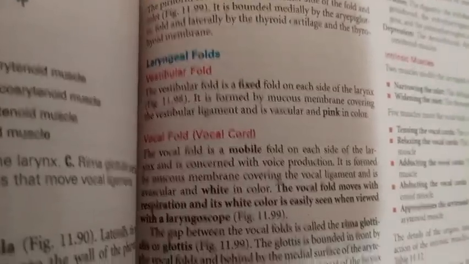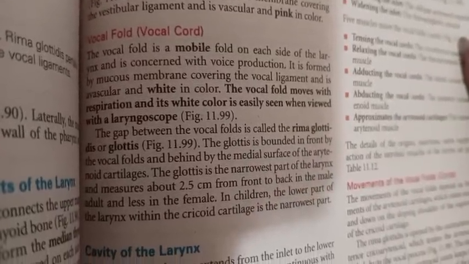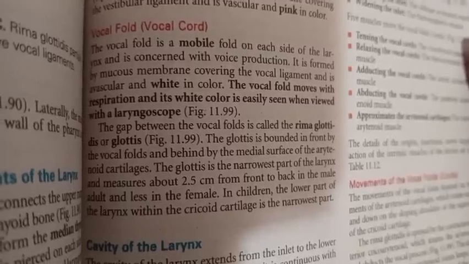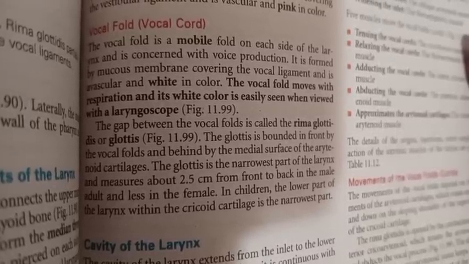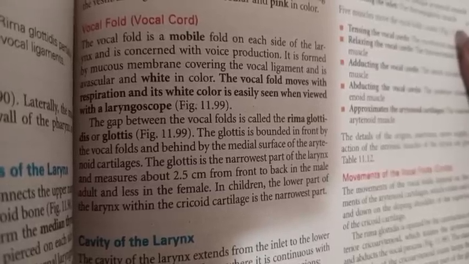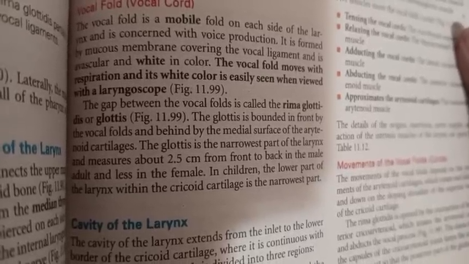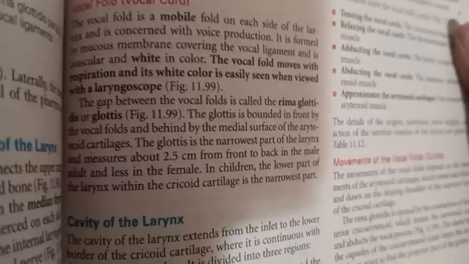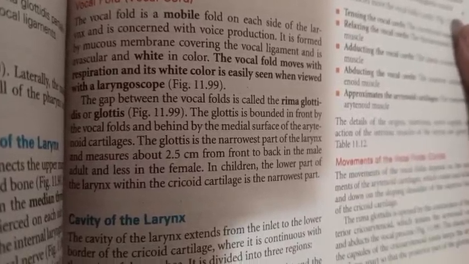Now let's talk in detail about the vocal fold, which is also known as the vocal cord. The vocal fold is a mobile fold on each side and is concerned with voice production. It is formed by the mucous membrane covering the vocal ligament and is avascular and white in color. The vocal fold moves with respiration and is easily seen when viewed with a laryngoscope.